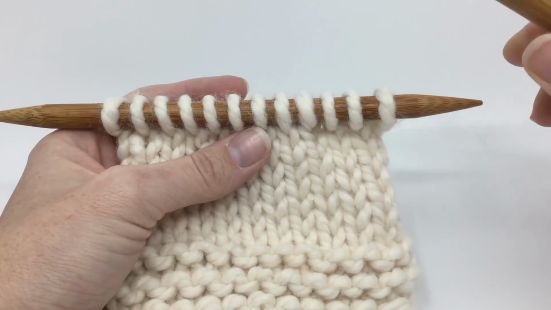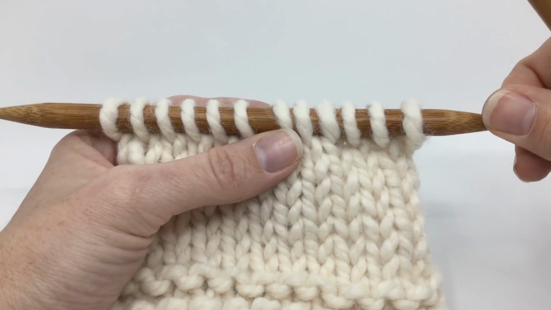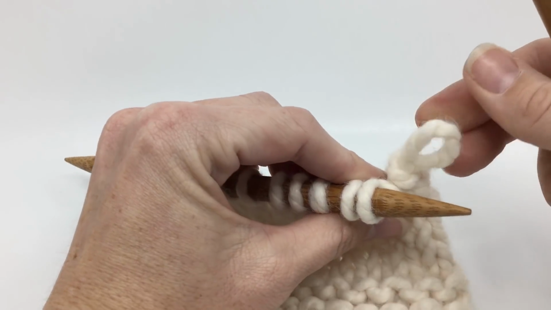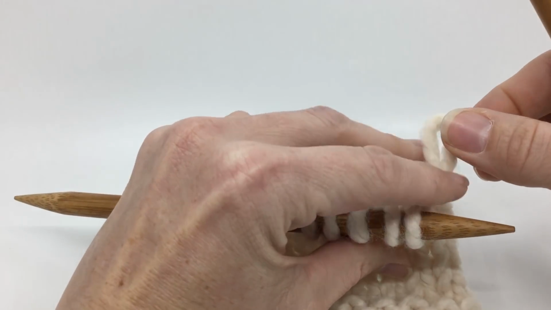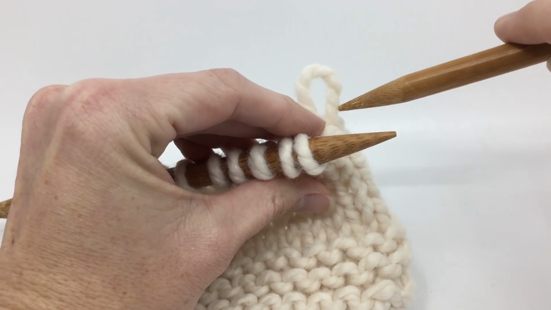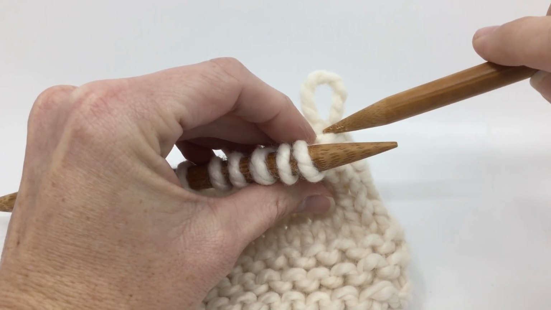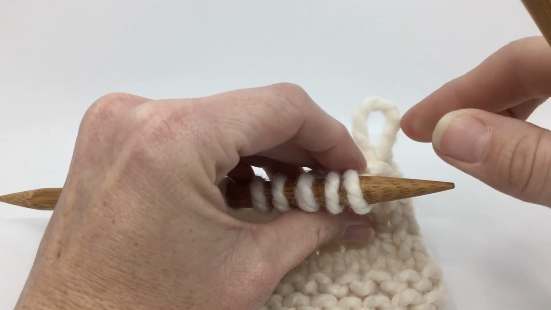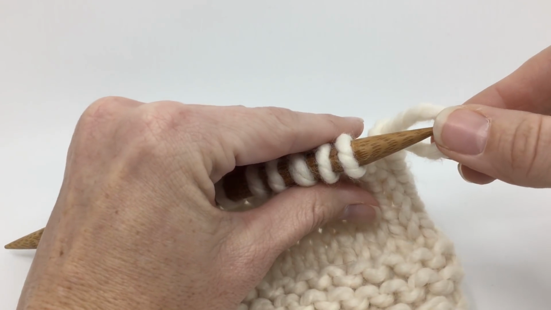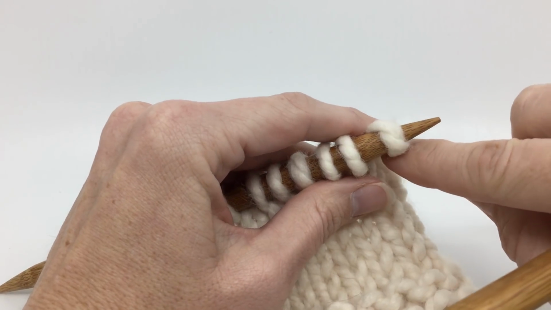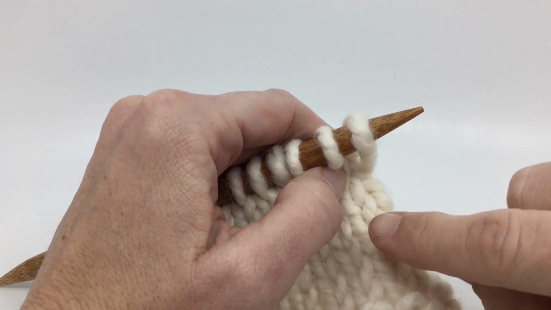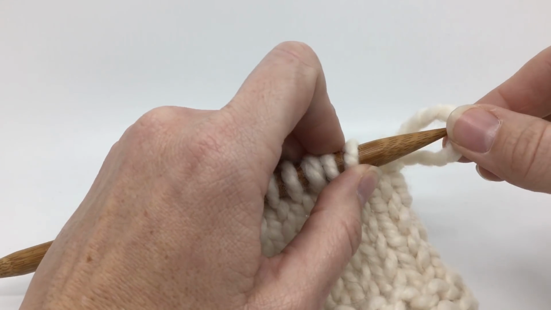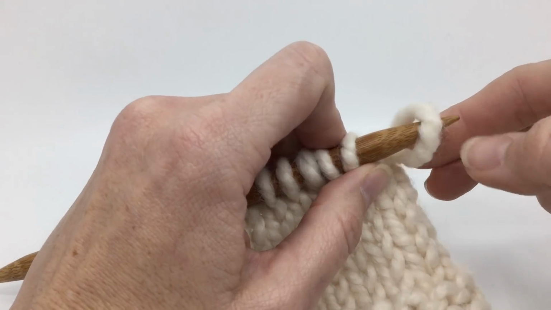So when you're looking at your loop, if I take this loop that's on the end here off, and we just pull it straight up, it's like a little foundation chain, you know, that we make in crochet. So it's got the right and the left. The right side of the loop should always be facing you. It should be on the needle in the front. The left side should be away from you. It should be on the back side of the needle.